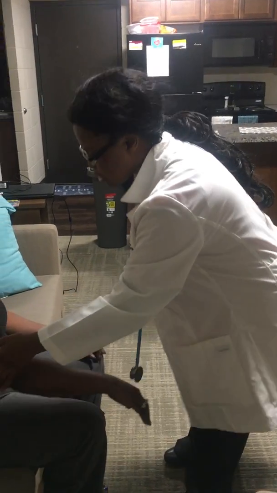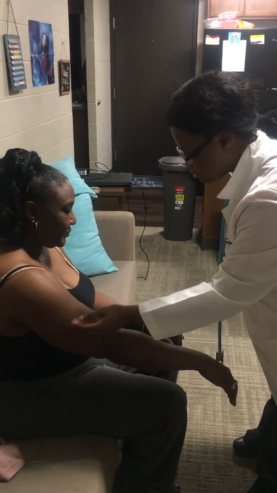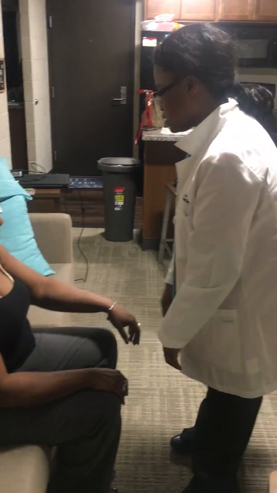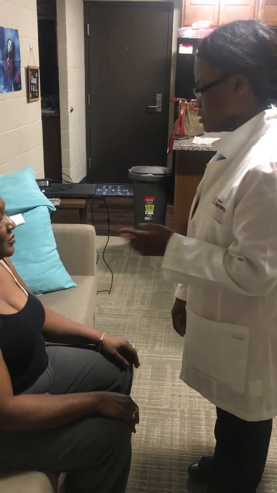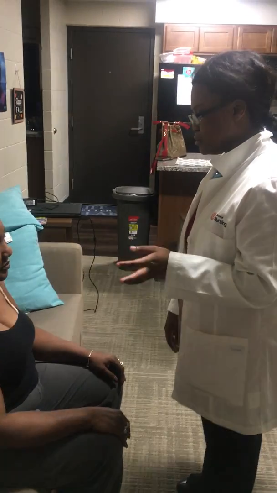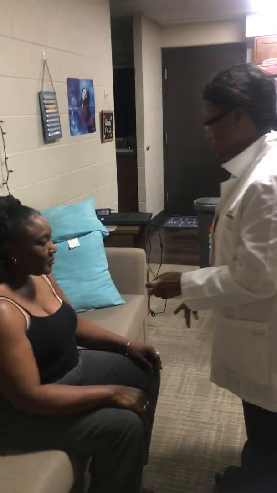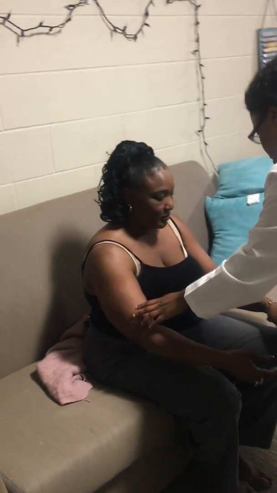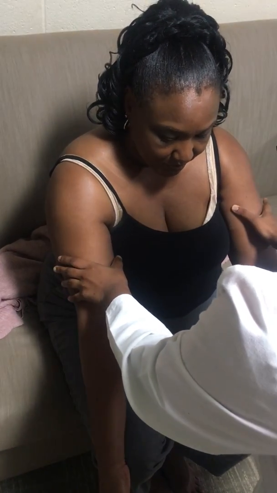The skin on her upper extremities is very warm and dry, and the color is evenly distributed. There's no discoloration. So now I'm going to assess your brachial pulses. And they are +2 on both sides, so they're equal bilateral.